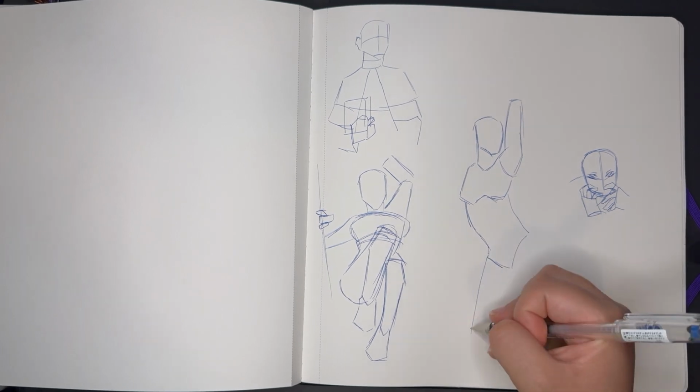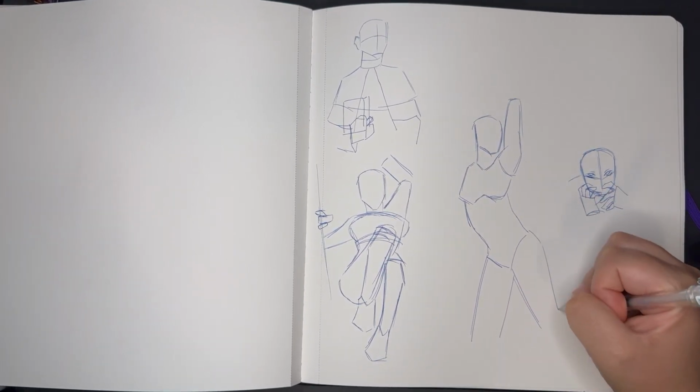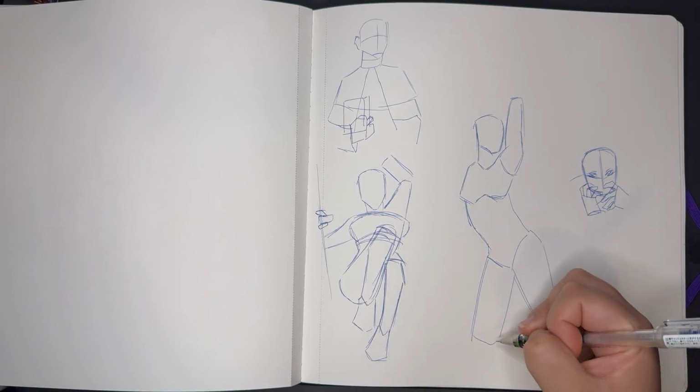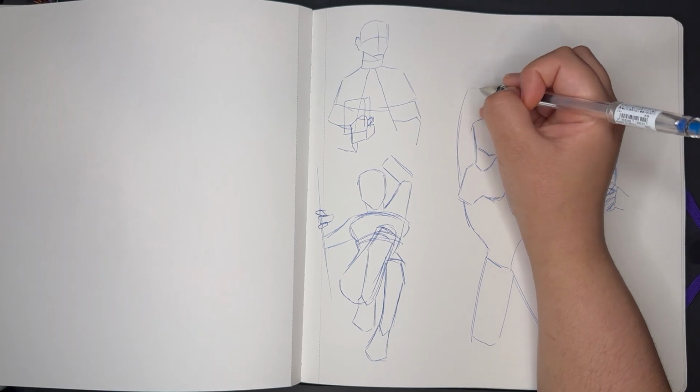Why are they posed like that? But it was actually pretty fun to draw. The only one that I really sort of don't like is the one on the right. Like this, that's just the face. Yeah, I didn't really like that one.